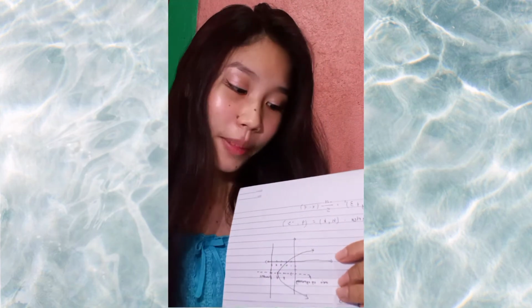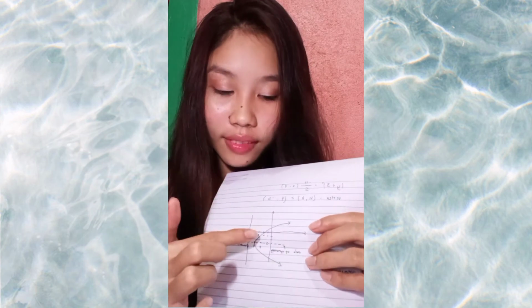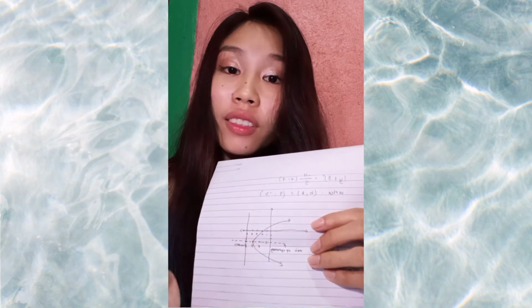Okay? Now, you may wonder why our parabola opens to the left. Here is the answer to that question. It is because the value of our a, negative 24 over 5, is negative, and a is less than 0. That is why our parabola, this, will open to the left.